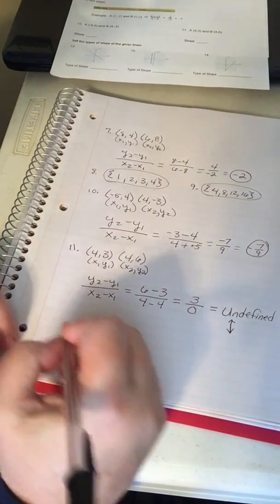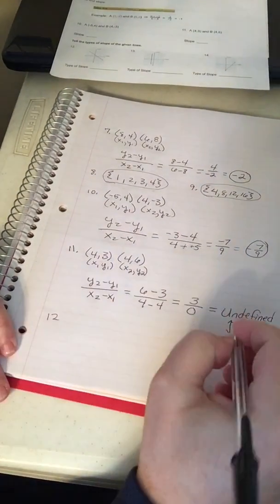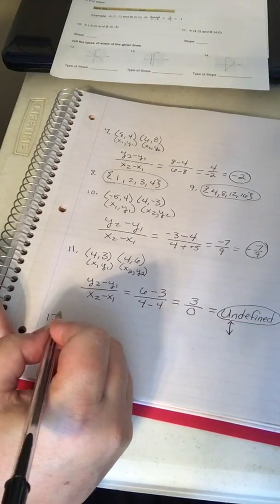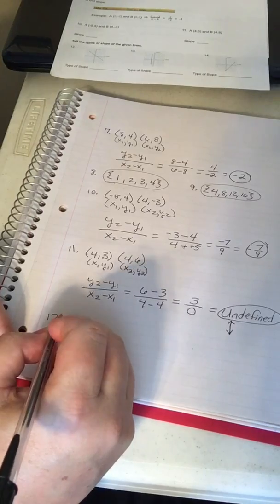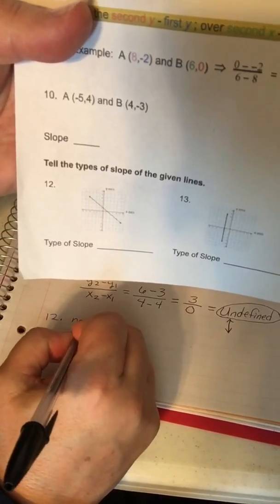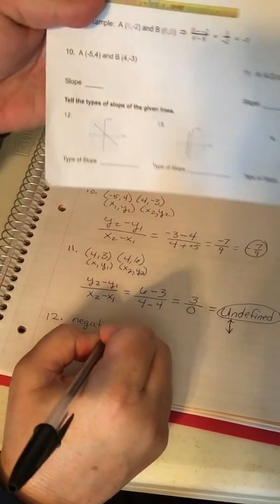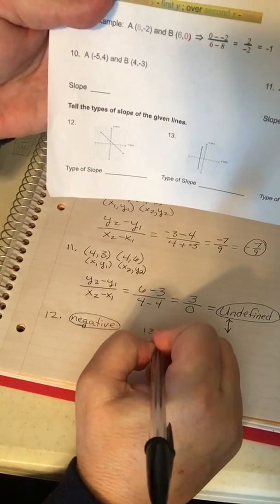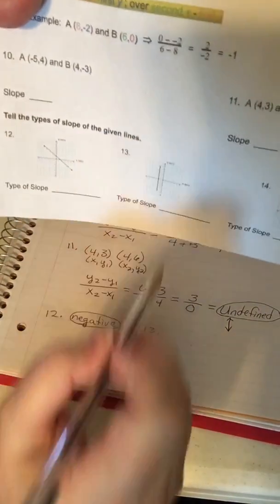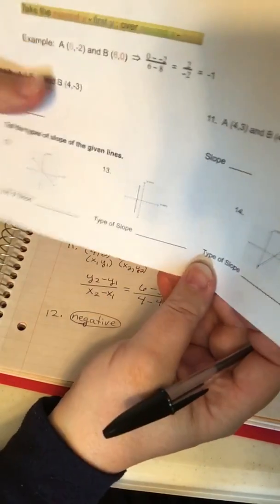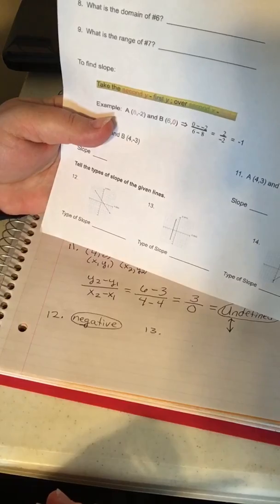All right, 3 more real quick here. Oh, this is undefined. Let me circle that. Okay, real quick here we have number 12. What kind of slope is this? It's going down. That makes it negative. Number 13. What kind of slope is this? Going up and down. We just talked about it right here. It's undefined. That's the number that goes with it, as if undefined is actually a number.